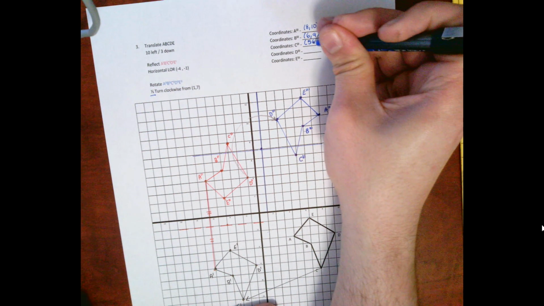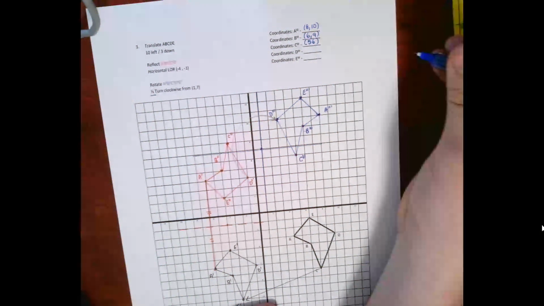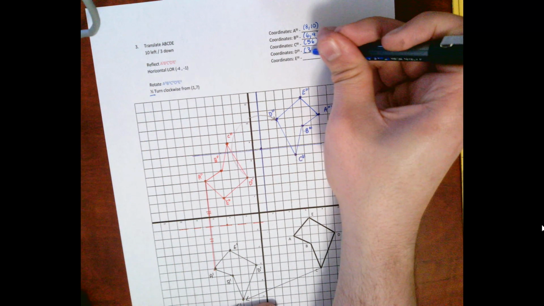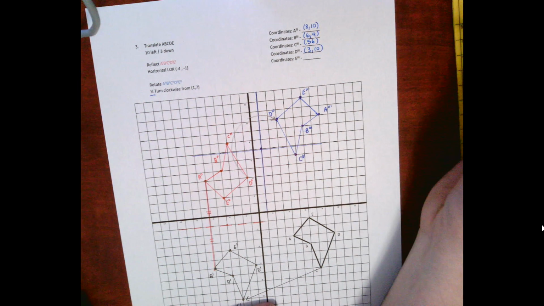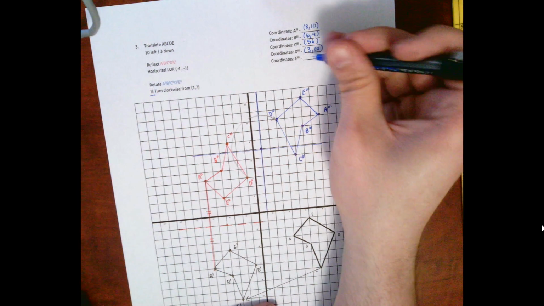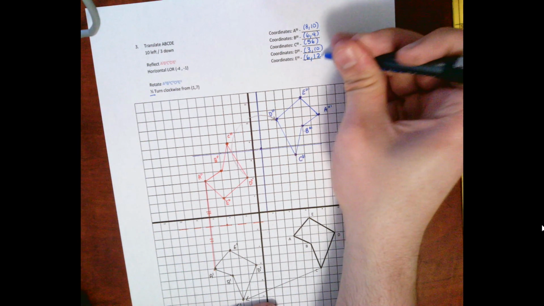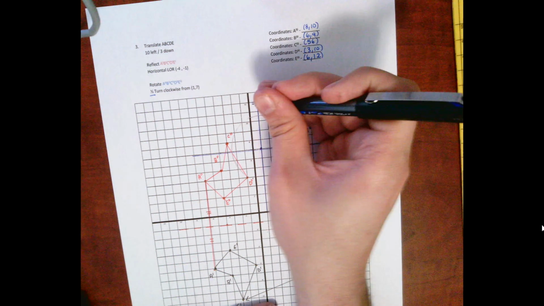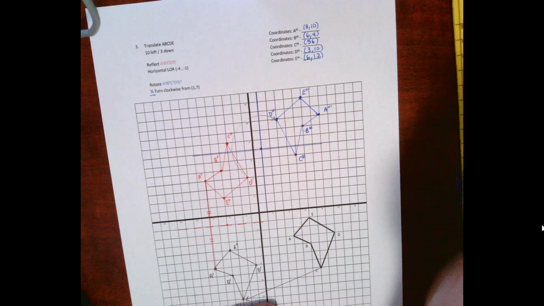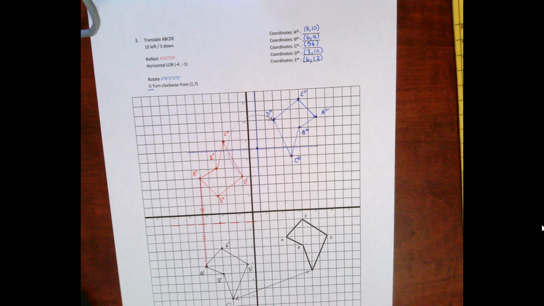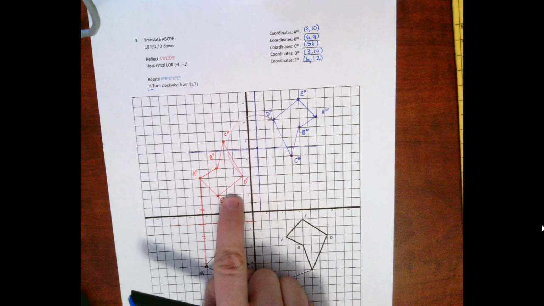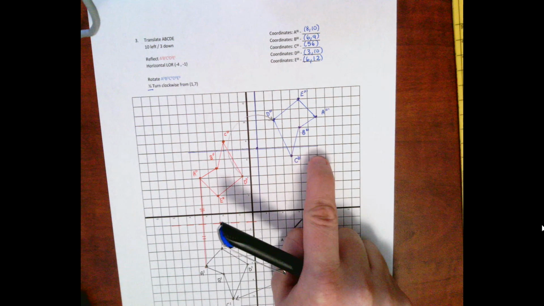For D triple prime, it'll be 3 and 10. And E triple prime, it'll be 6 and 12. And there you have it. We've done a translation, a reflection, and a rotation, all from our original shape, A, B, C, D, E.